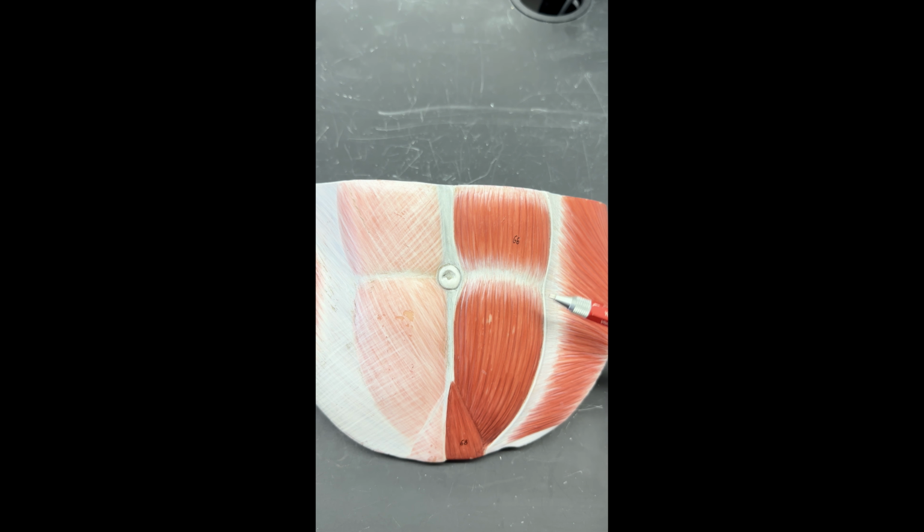And then on the front side, right here, separating each of the bellies of the rectus abdominis are the tendinous intersections. So as you can tell, there is quite a bit of dense, regular connective tissue in the form of tendons, for the most part, connecting together the muscles of the abdominal wall.